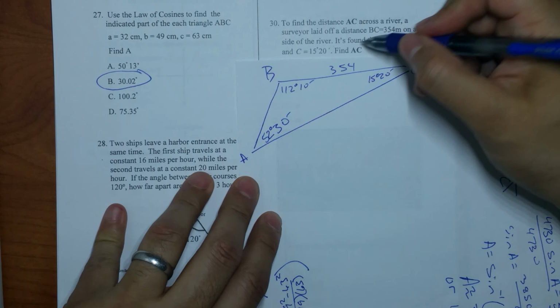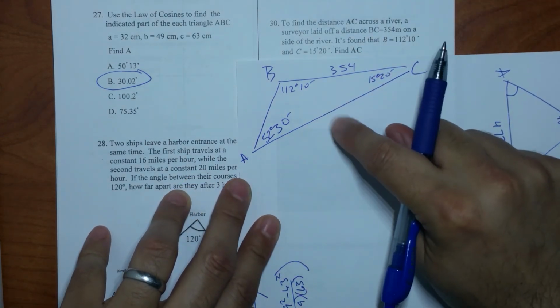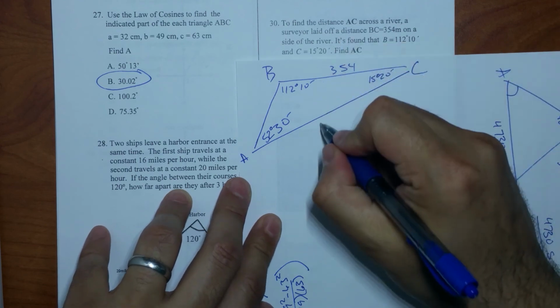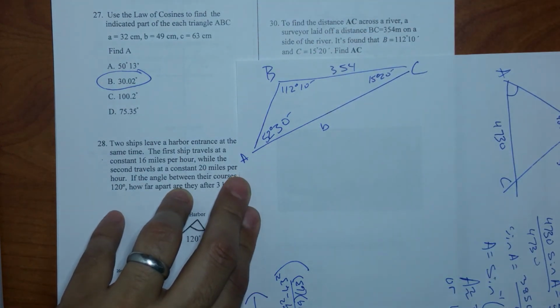Okay, so it said find AC, so what letter would that one be? Little b, right? So now I could use which law here? Sine. Why sine? Which ones do you have to tell you that it's going to be law of sine?